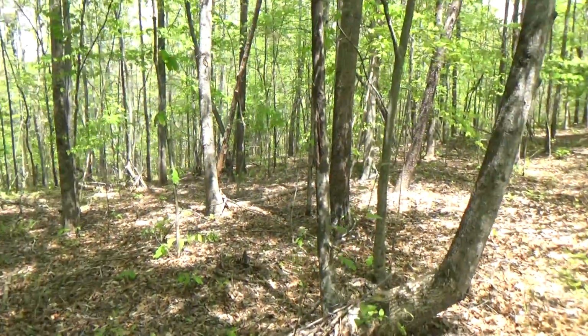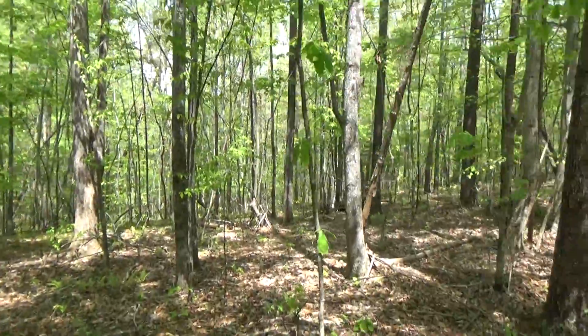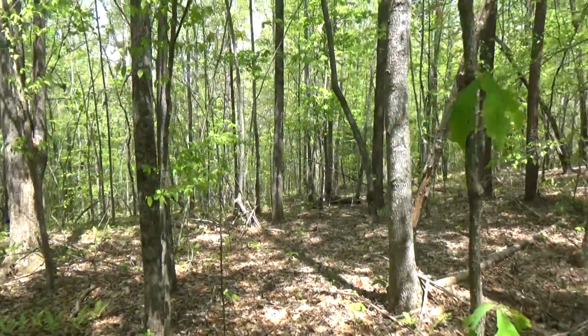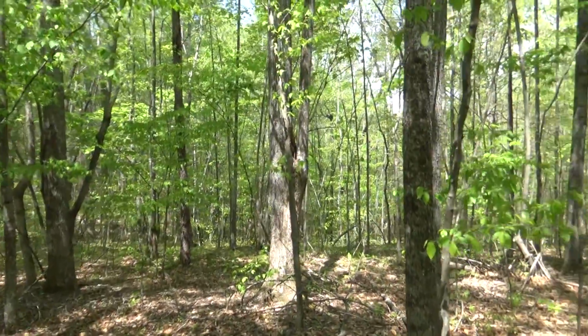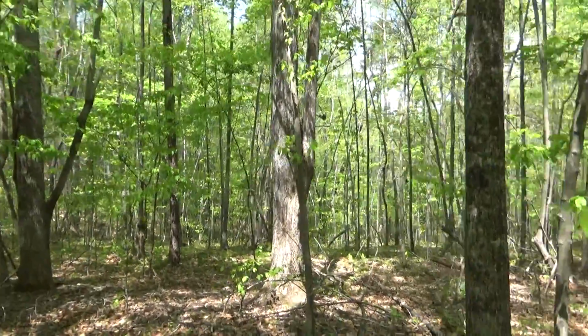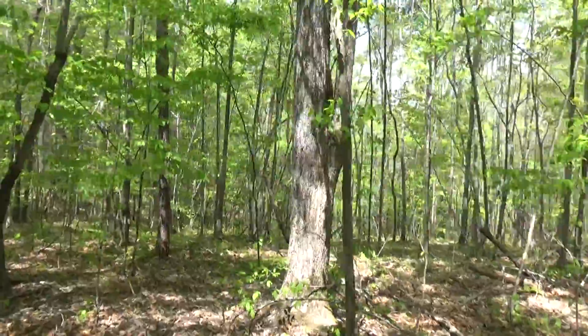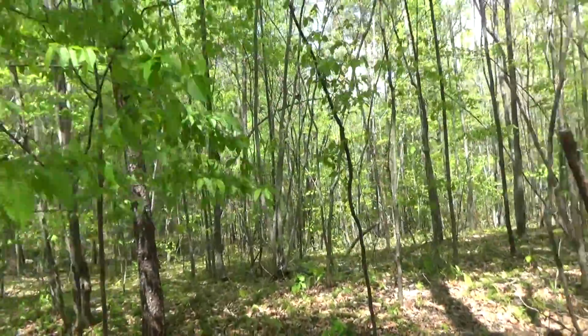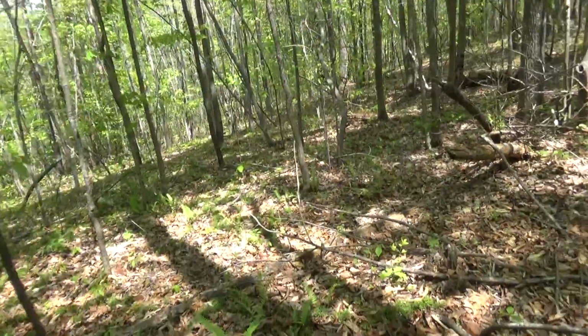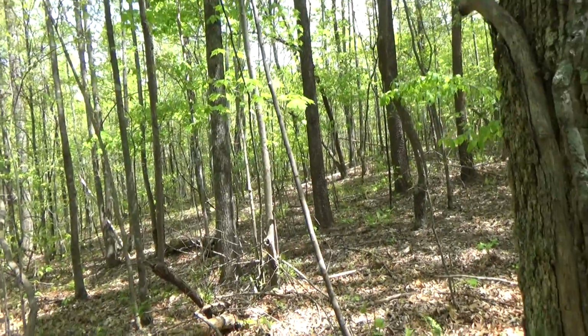Now, if you go further over to this edge, what we're going to find is it goes downhill. So my walking trail is about past those oaks, large oaks, which could have been old. See, this stuff could have been an old logging trail.